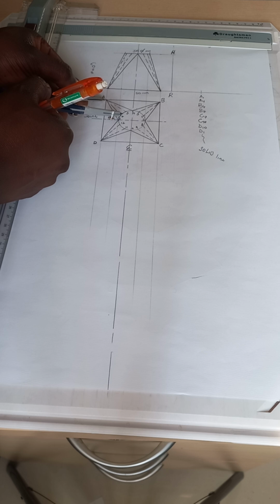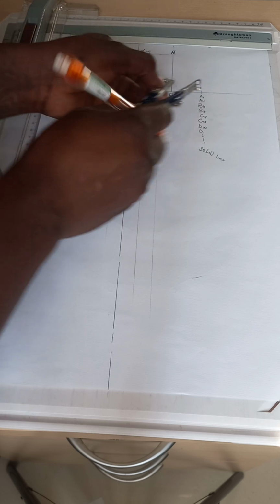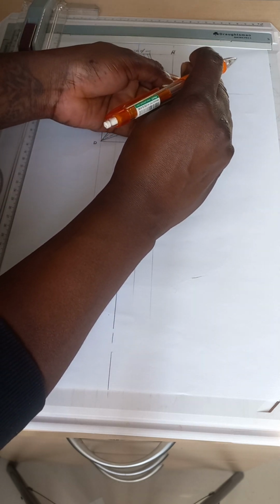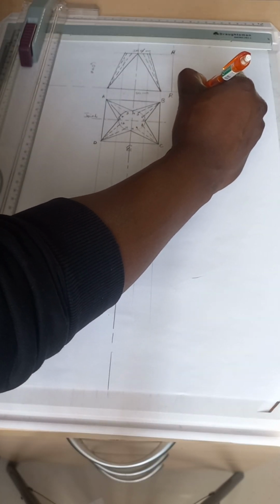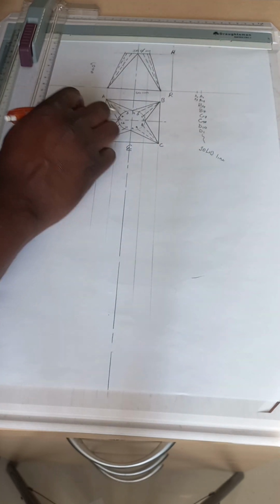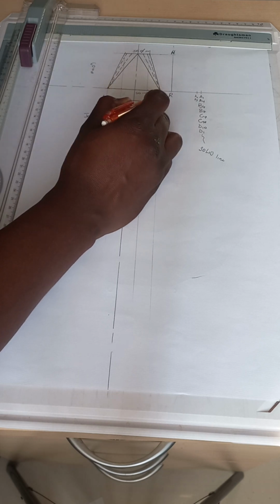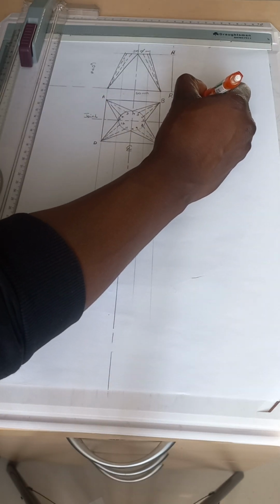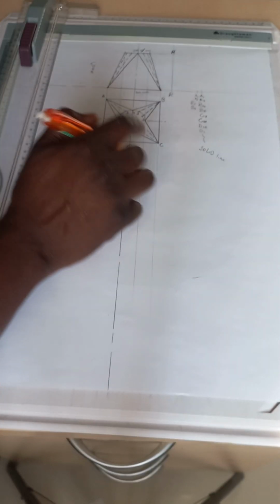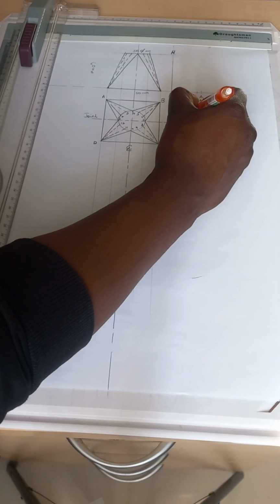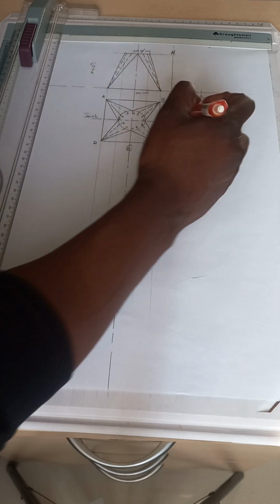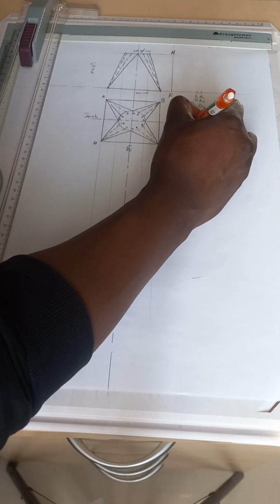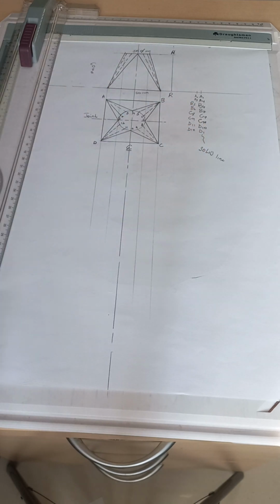And then we have the dotted lines. Measure this one. It's the dotted lines, please remember. This one is A2, A3, dotted lines. B5, B6, dotted lines. C8, C9, dotted lines. And then D11, D12, dotted lines. They all fall under the dotted lines.